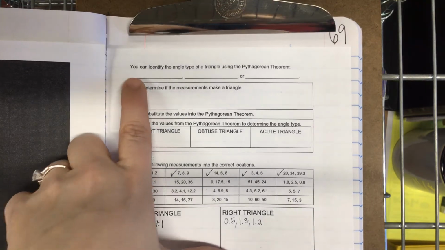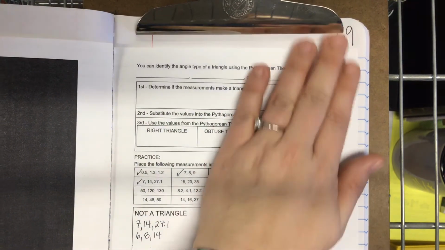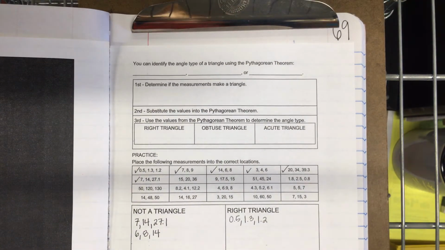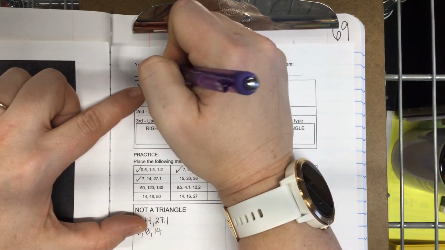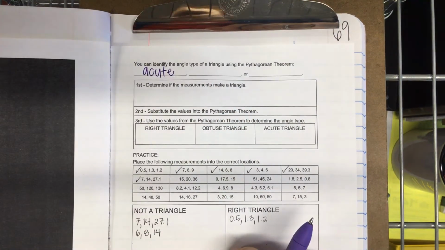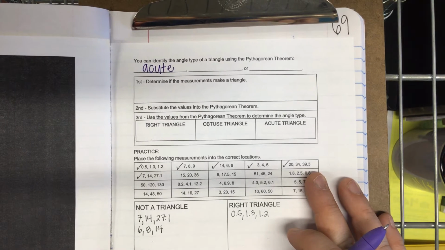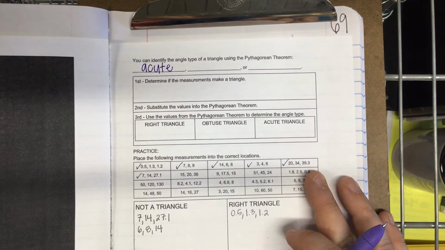So it says you can identify the angle type of a triangle by using the Pythagorean theorem. So we're going to have 3 different types of triangle answers today. We're going to have acute. What's the definition of acute? Less than 90 degrees. All angles are going to be less than 90 degrees.